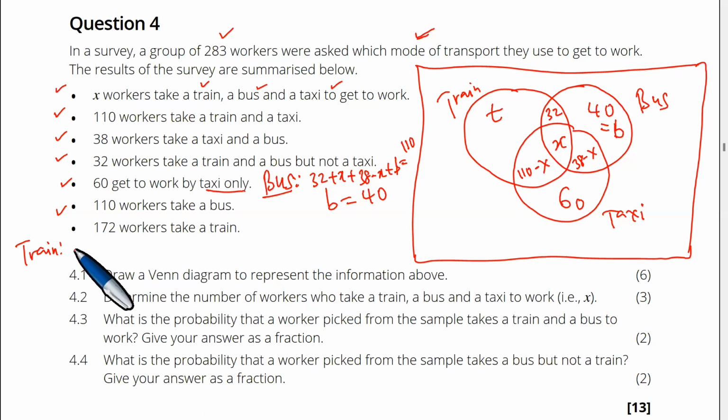So for the train, you're going to say T plus 32 plus x plus 110 minus x is 172, because 172 workers take a train.